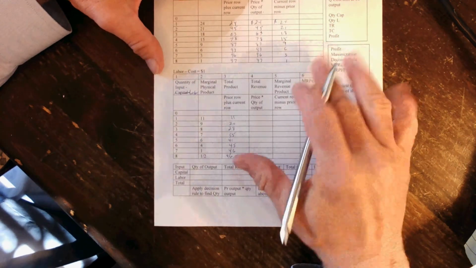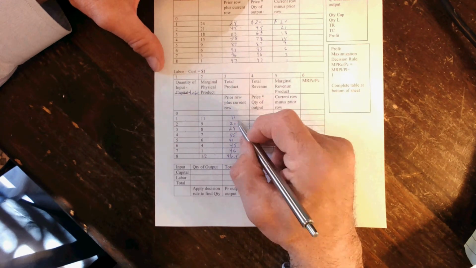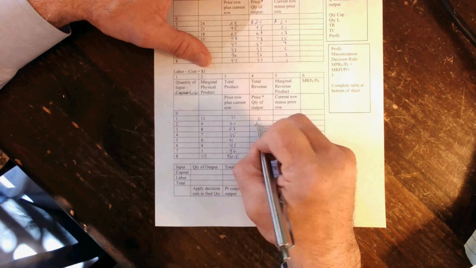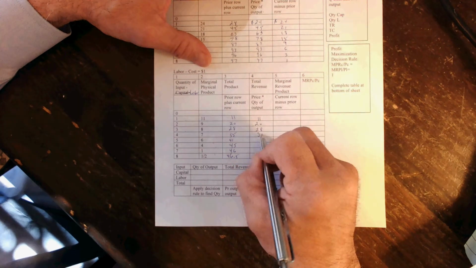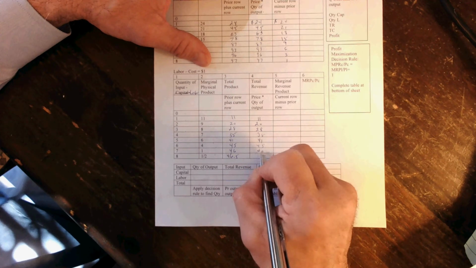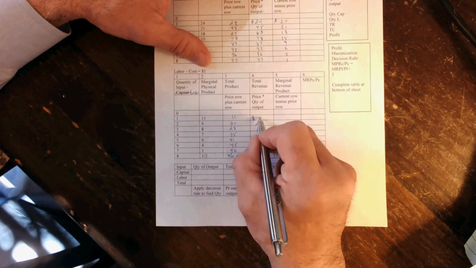Calculate total revenue for labor. 11 total product for 1 worker selling each product at $1 is 11. 41 times $1, 45 times $1, selling these things for $1. Products, dollars.